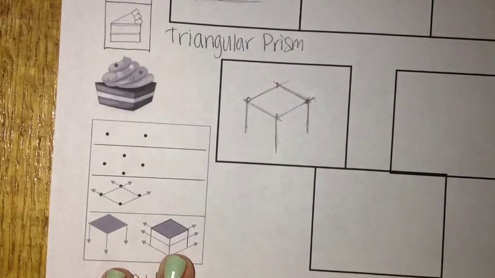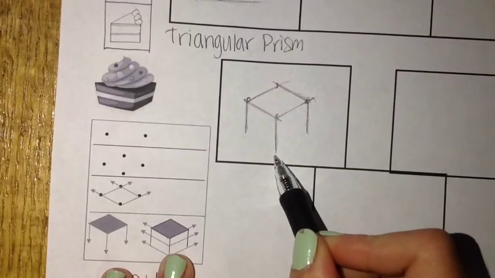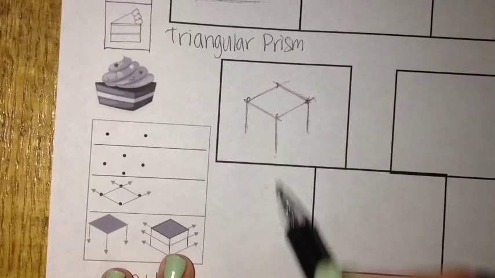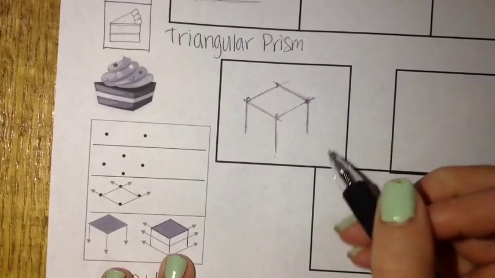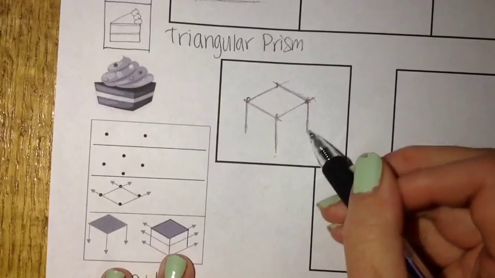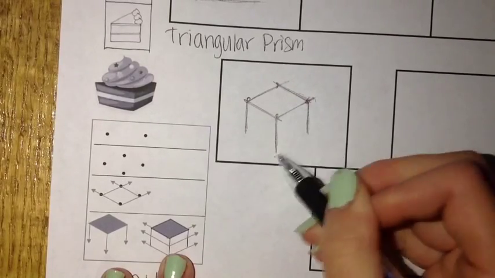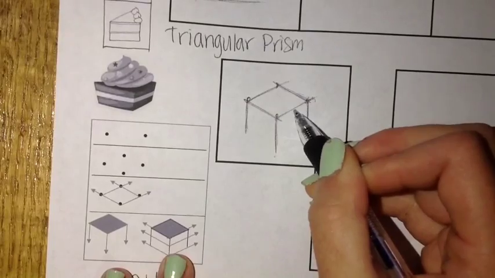So now we have them. Notice how this line is a little bit longer because it's closer to us. When we're looking at a bar, it would be closer to us, so it's longer. Now we're going to draw another line to connect these 2, and this line will be parallel to this line.